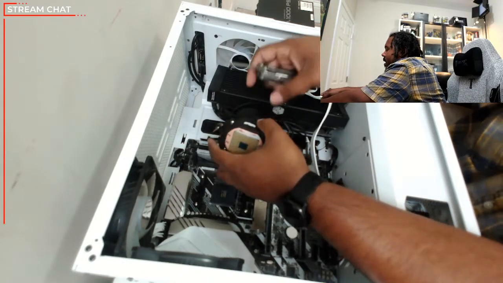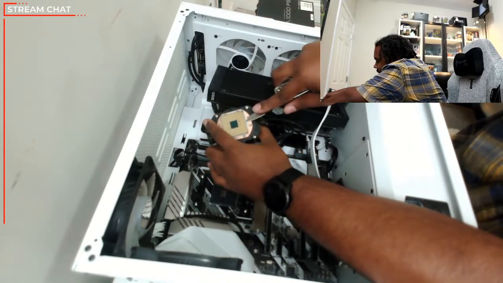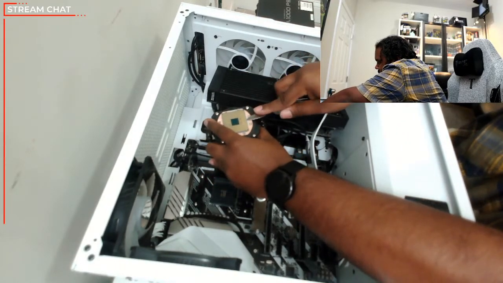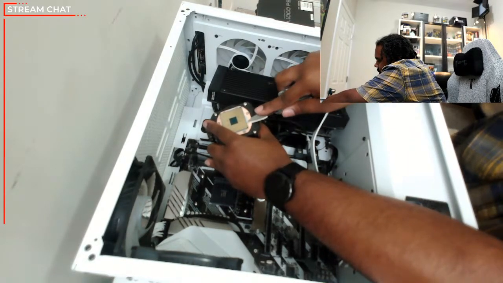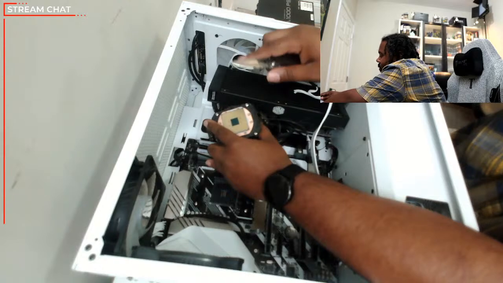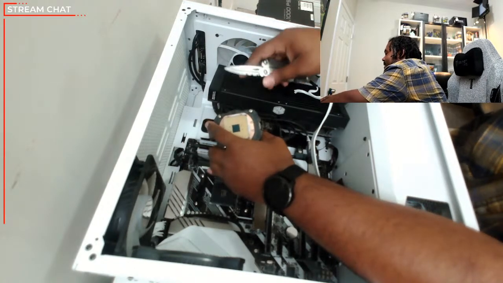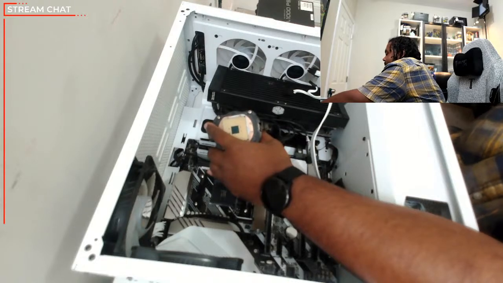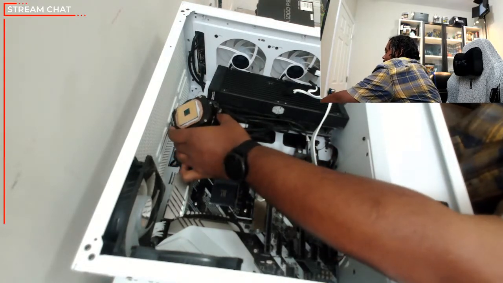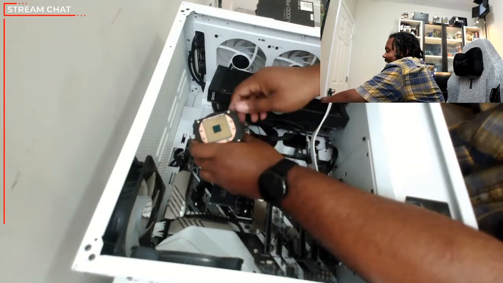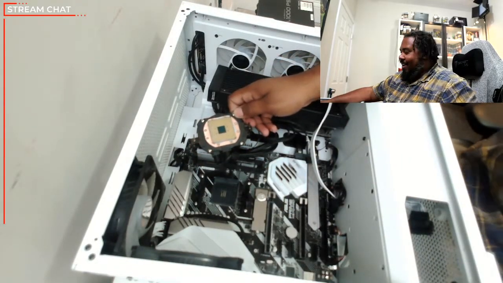So I'm trying not to bend the PCB. And I have to get underneath. I'm trying not to score the copper plate too. Fuck. Can't let that touch anything. I'm being held hostage by my computer right now.